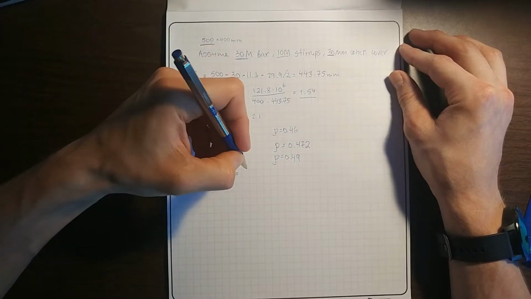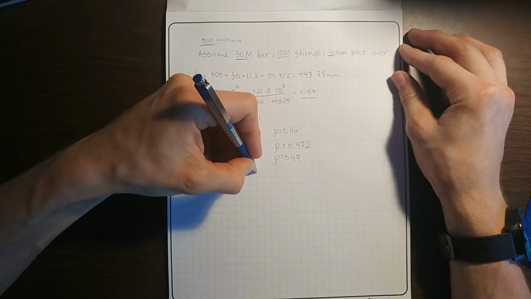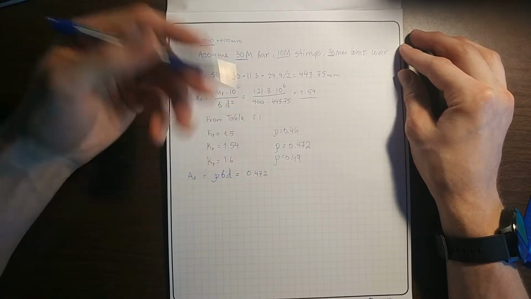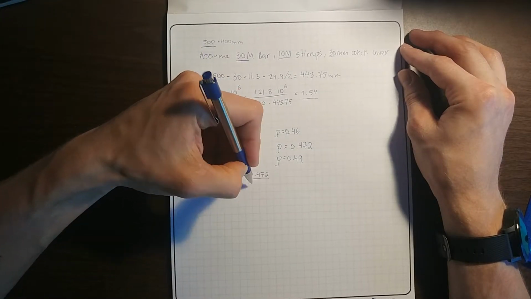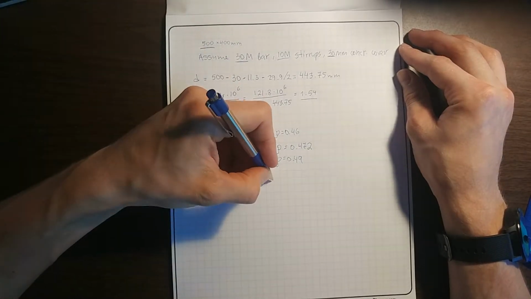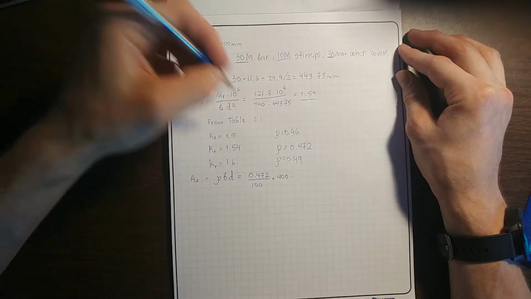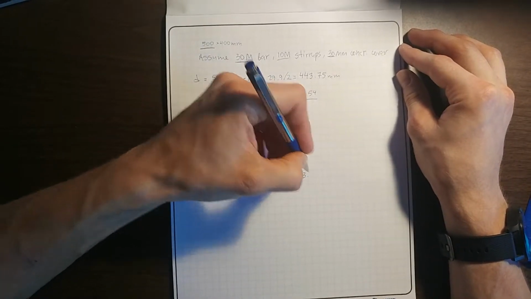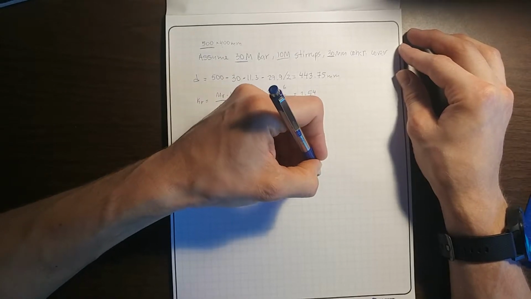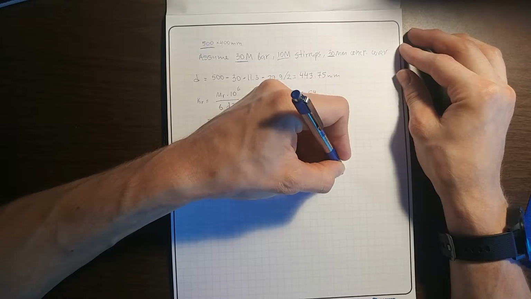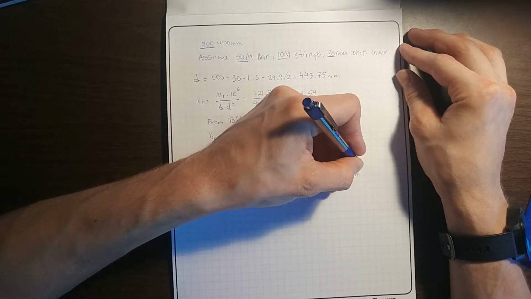So we go this way: 0.472, and since it's percent, we have to divide it by 100, then multiply by B, which is 400, times 443.75, and we get 837.8 millimeters square.